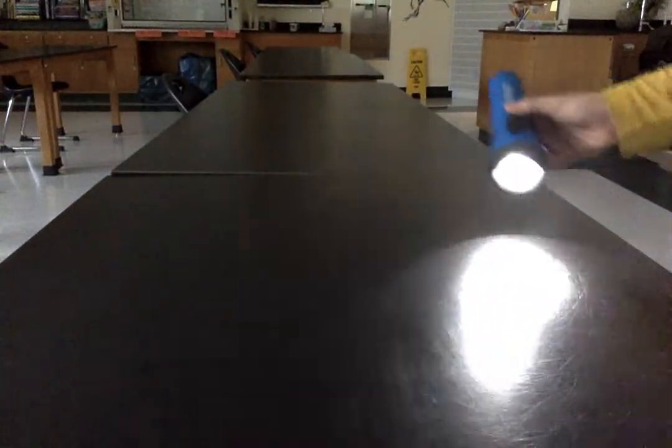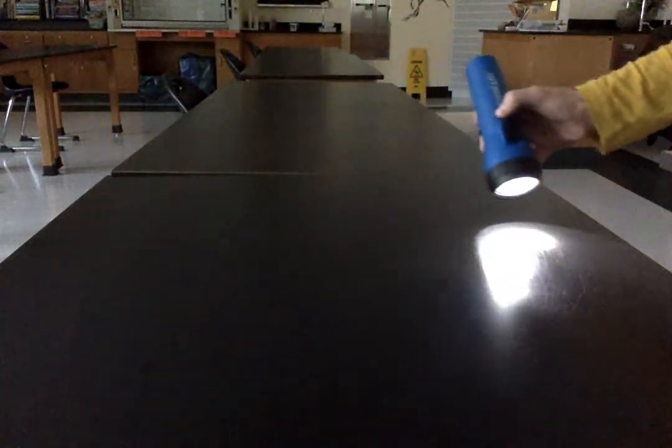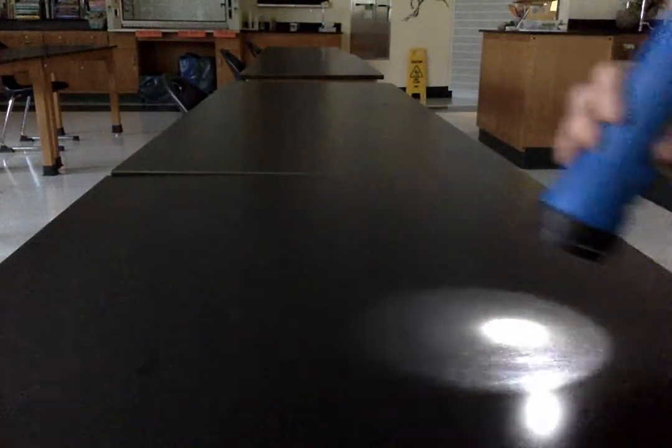If it's spread out, that same amount of light is spread out over a much bigger area. And if the flashlight is giving off the same amount of energy, if it's spread over a bigger area, each piece of that area is getting less of it. So if it's heat, you're getting less of the heat.